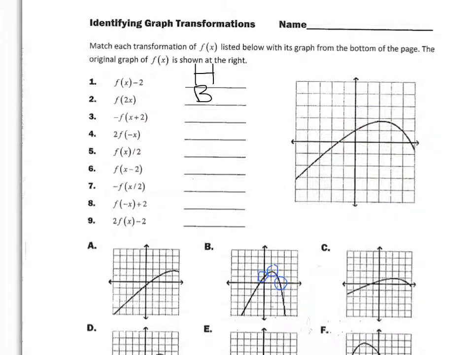In number 3, we have 2 things going on, and we had talked about doing flip, stretch, move as our order. So we're going to start with a negative y, because f of x is really y, so negative y. So anywhere I have a y value, I'm going to flip it. So let's look at this y value, it's a little over 3, so I'm going to flip it to the top.